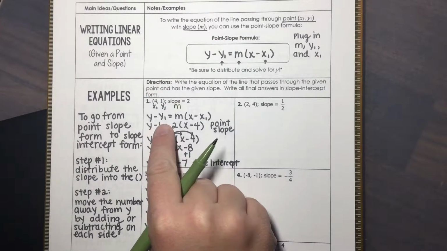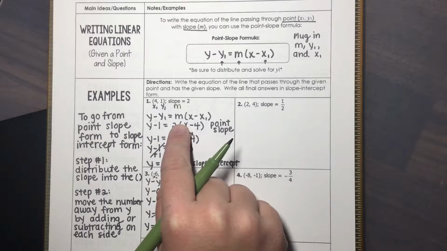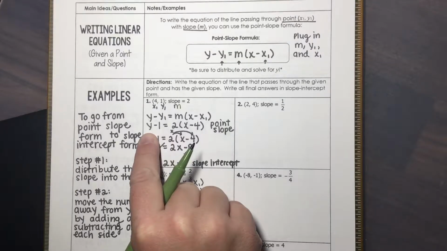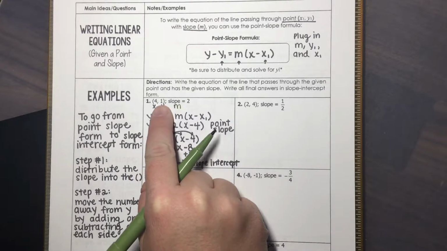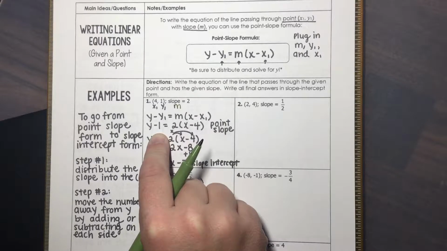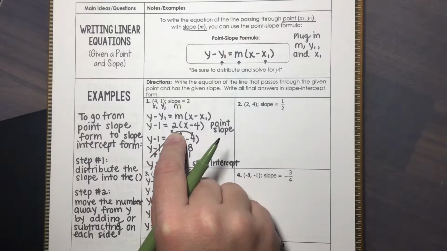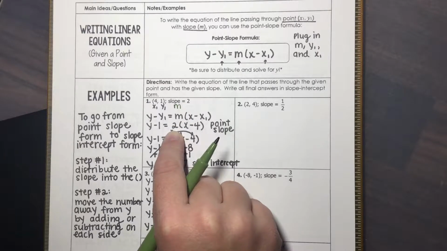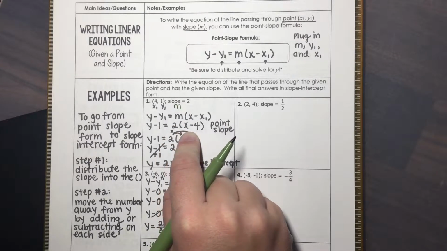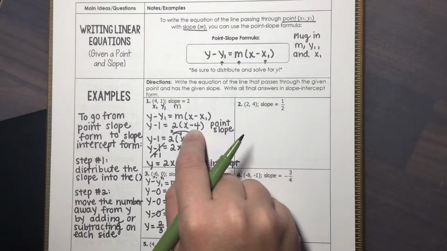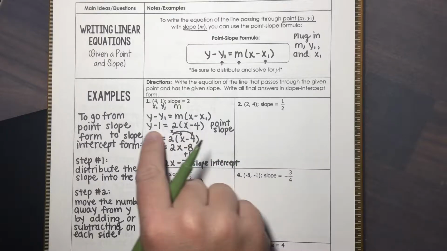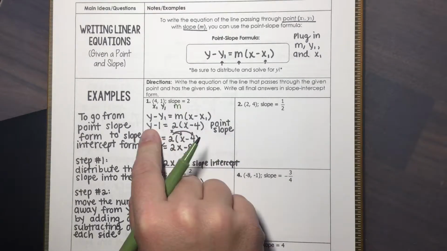So I have y minus y1 equals m parentheses x minus x1. Now I plug in that information that's given to me. So y minus, my y1 was a 1, so I plugged that in, equals my m, which was my slope, 2 here. Then in parentheses, I have x minus x1, which we showed up here was 4. So we've now plugged that in. Now I have point slope form.